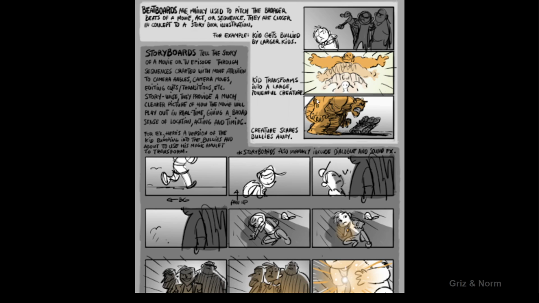Third plot point is the kid, who's now Hulk, scares away the bullies, right? And so the storyboards would be breaking that down into how it would actually play out if you were watching it as a film or an animated feature. So you have the intro scene of this kid walking. We're thinking about camera, right? We're thinking about how the camera is moving, where it's placed, what point of view we're getting.